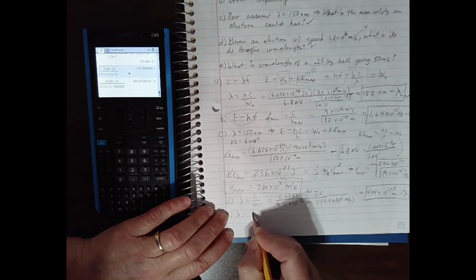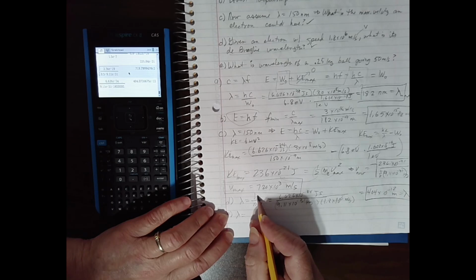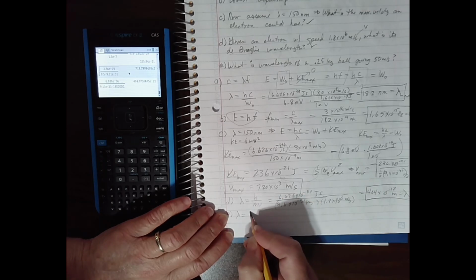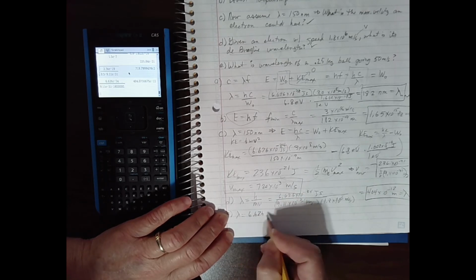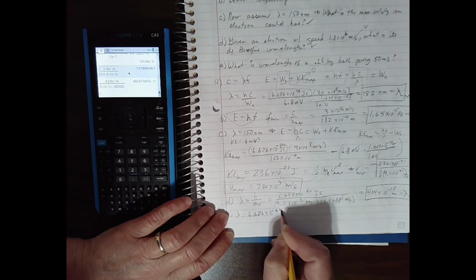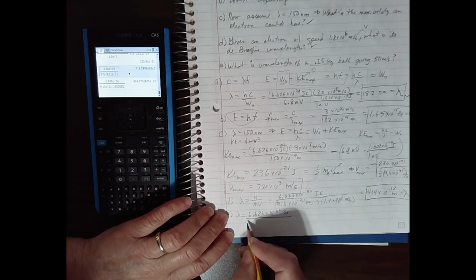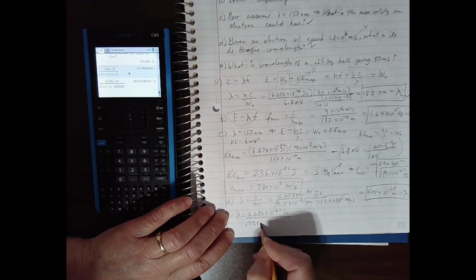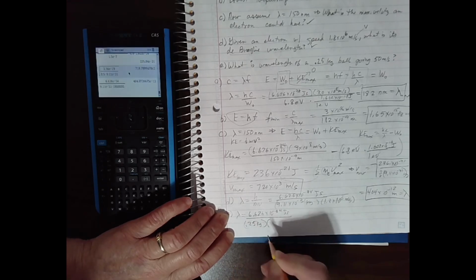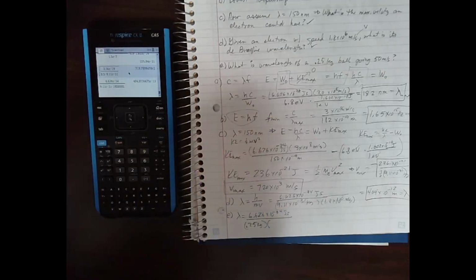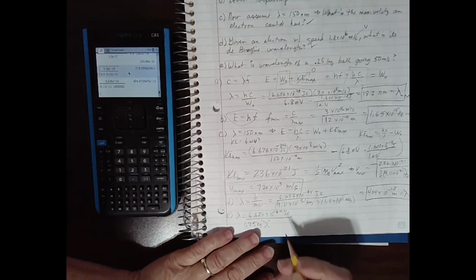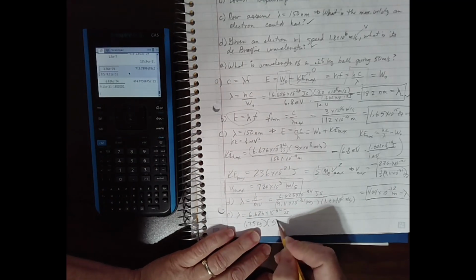So lambda equals h over mv, so the wavelength is Planck's constant over momentum, and same constant here. The mass was given 0.25 kilograms. Oh, and the velocity is also given 50 meters per second.